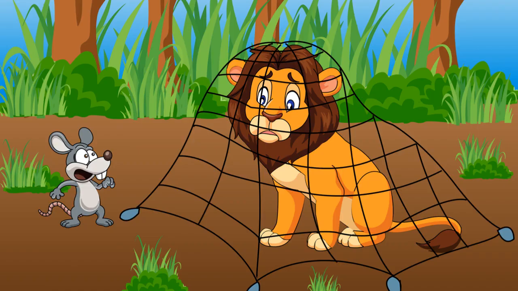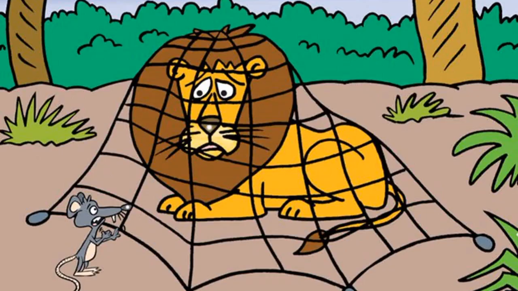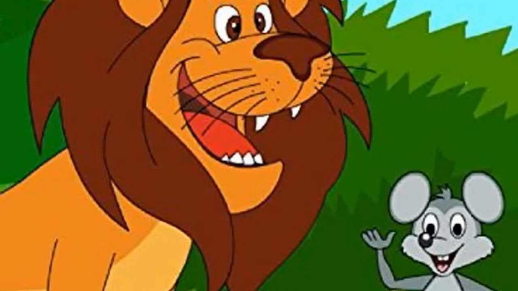Some weeks later, the lion was caught by hunters and was trapped in a net. The little mouse happened to pass by, and saw the lion trapped in the net. She went up to him and began gnawing away the ropes of the net, freeing the lion. "You have helped me and now I have returned the favor. Was I not right? Even a mouse can help a lion."